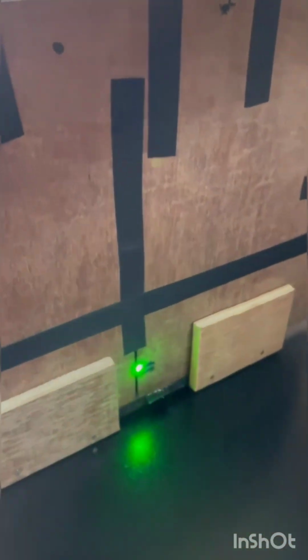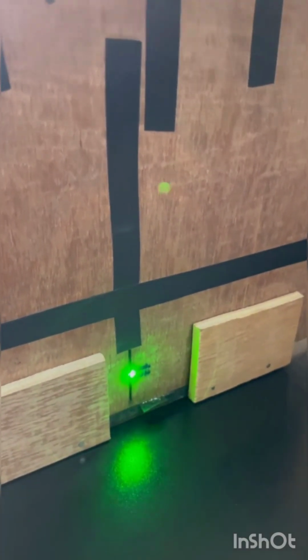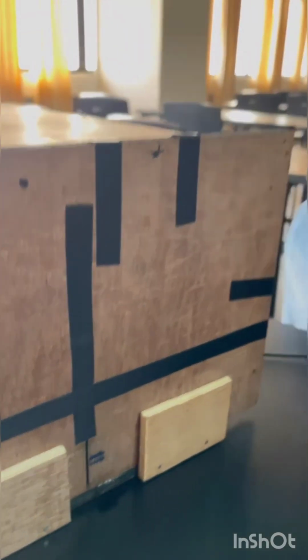Now let's look at the front side. This is the slit we are talking about. Light is inserted through this slit and incident on the webcam. So this is the hardware description.